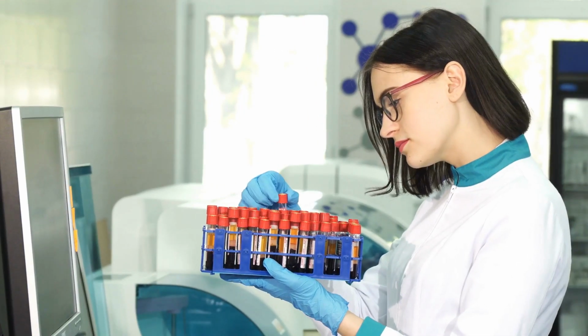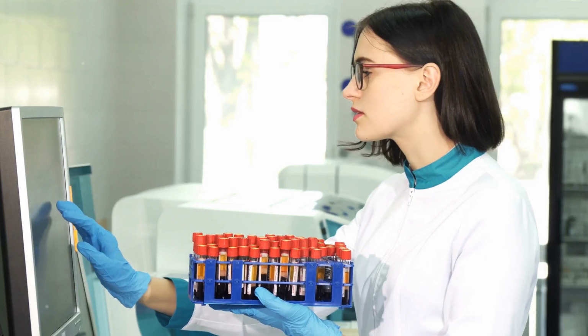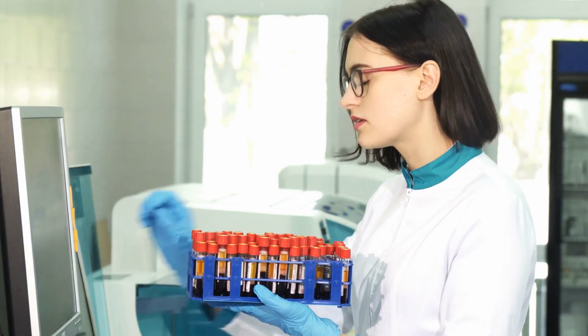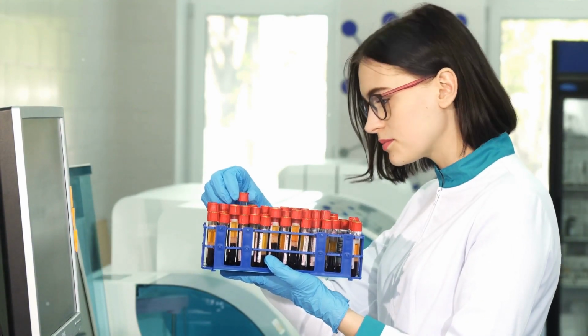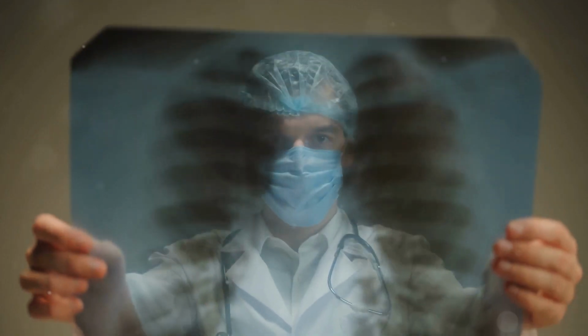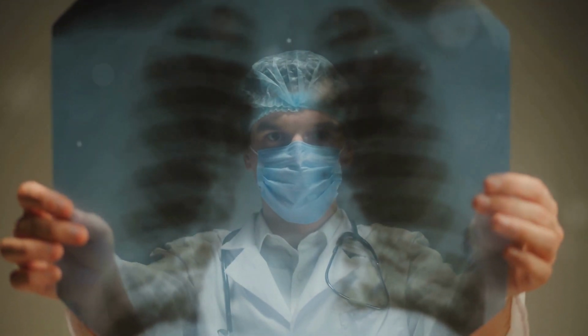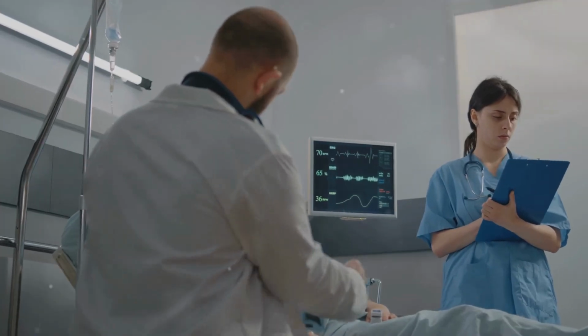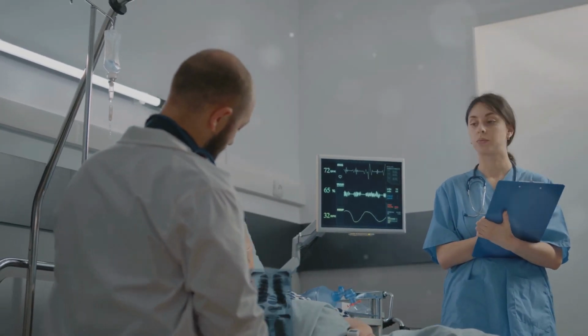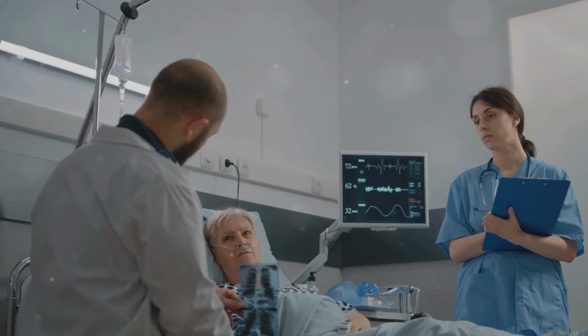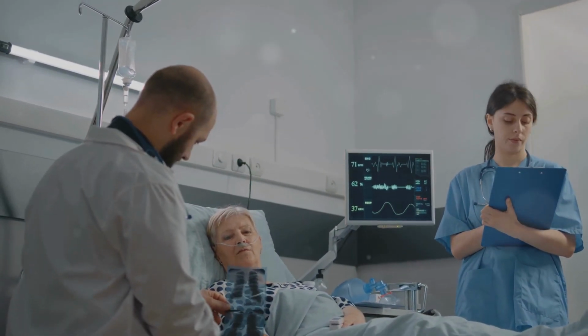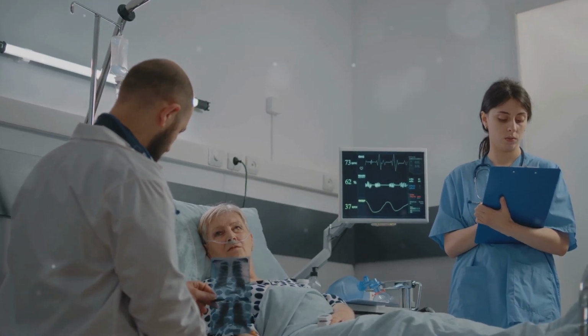Blood tests. While not typically used to diagnose RSV, blood tests may be ordered to check for signs of infection or to rule out other conditions. Chest X-rays. These may be used to check for complications such as pneumonia in severe cases. In many cases, especially for mild infections, a clinical diagnosis based on symptoms and physical examination may be sufficient without the need for laboratory tests.